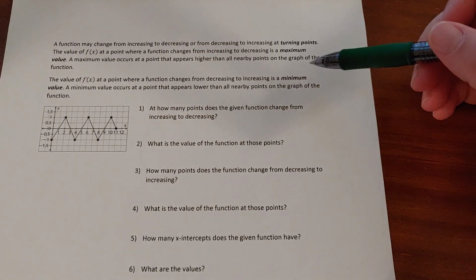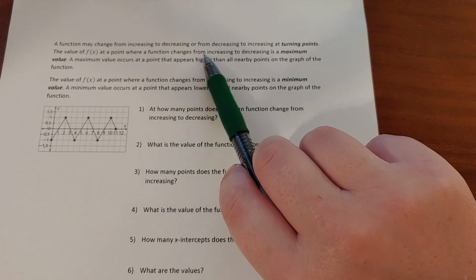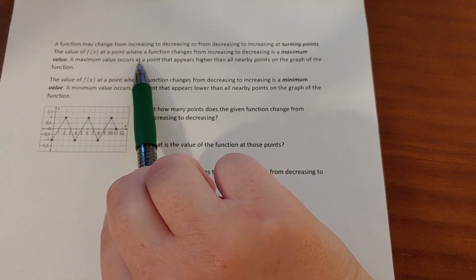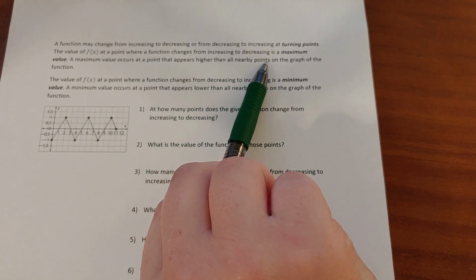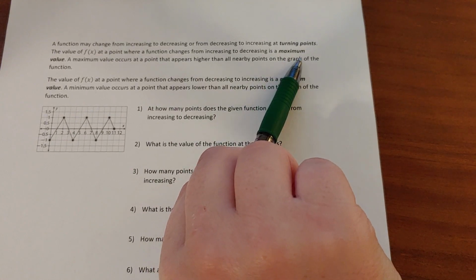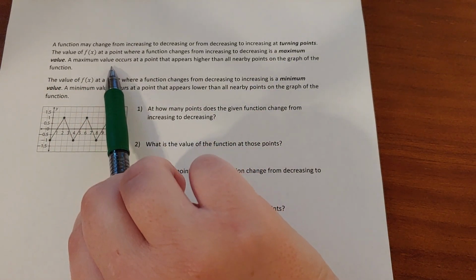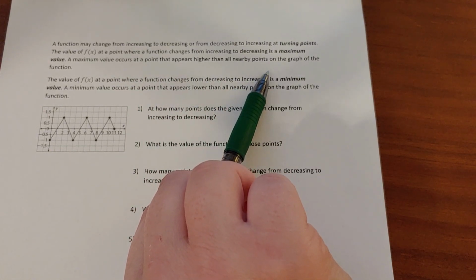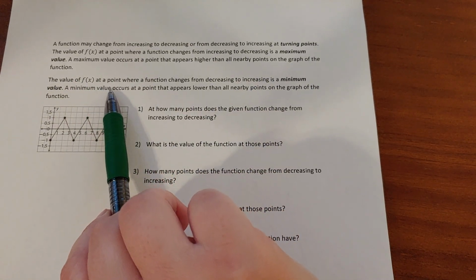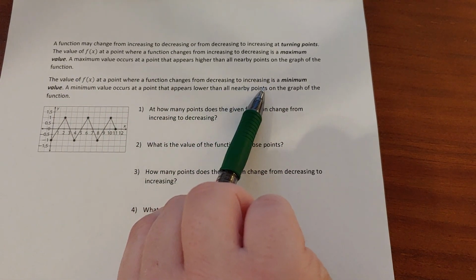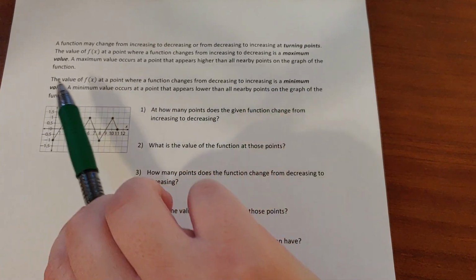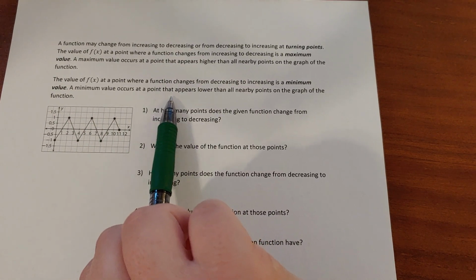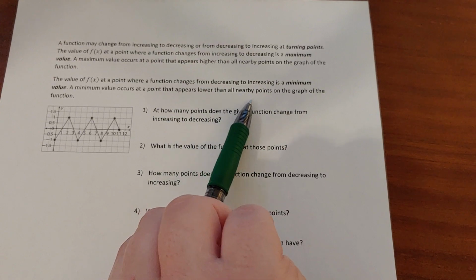A function may change from increasing to decreasing or decreasing to increasing at turning points. The value of f of x at a point where a function changes from increasing to decreasing is a maximum value. A maximum value occurs at a point that appears higher than all the nearby points on the graph. The value of f of x at a point where a function changes from decreasing to increasing is a minimum value. A minimum value will occur at a point that appears lower than all of the nearby points in the graph.